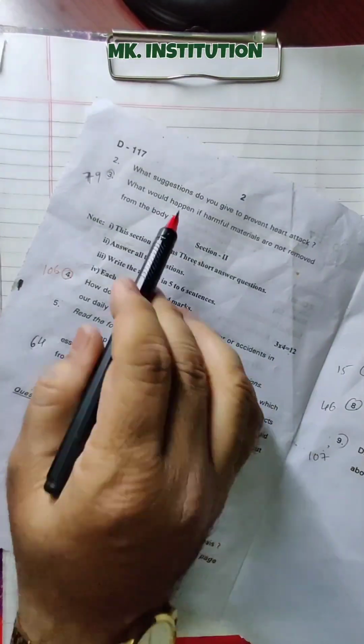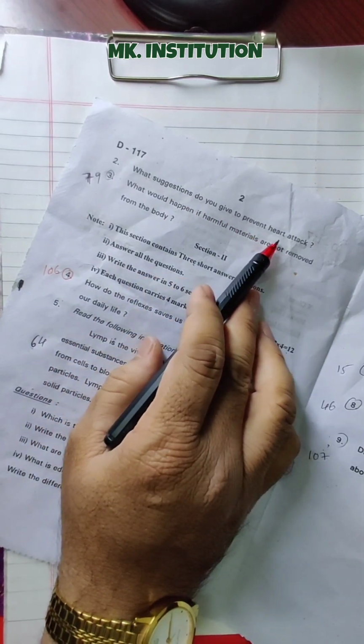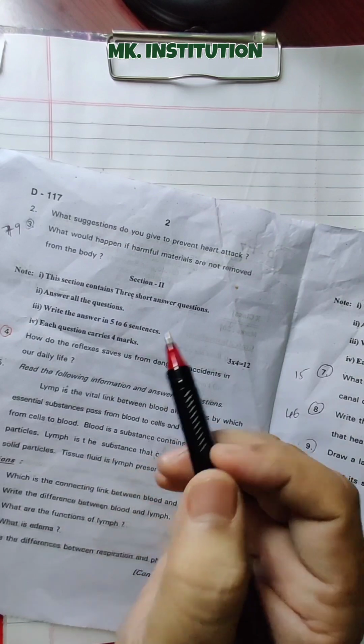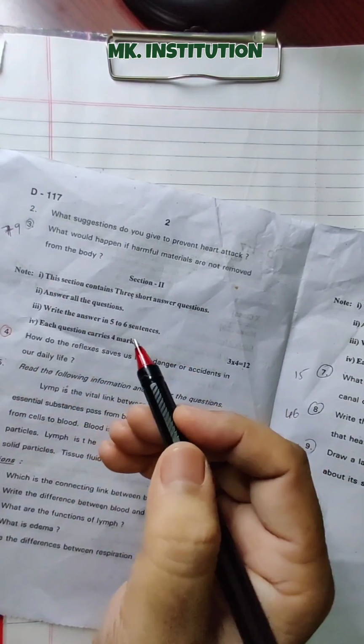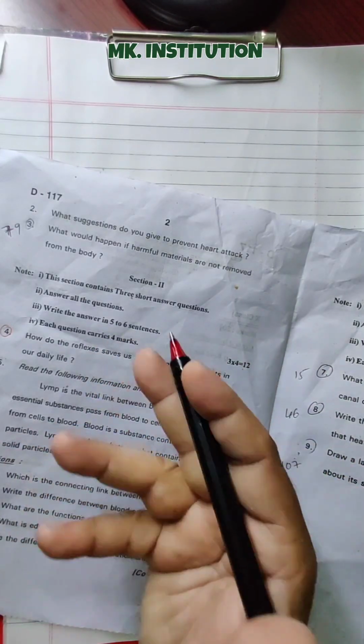Suggestions are there now. See, a general question has been given. What suggestions do you give to prevent a heart attack, cardiac arrest? In the circulatory system lesson, the topic of the heart is given clearly. So you have to give suggestions. A number of suggestions are there, many suggestions you can give.